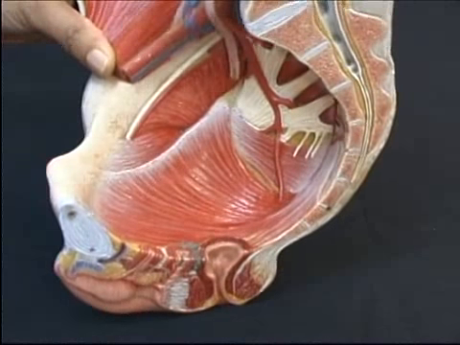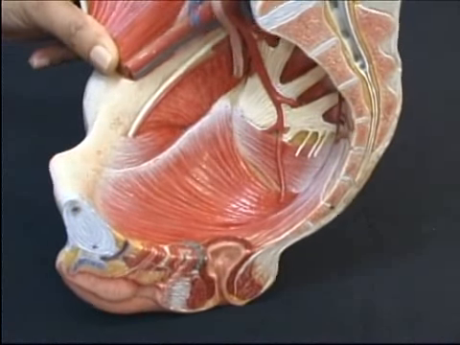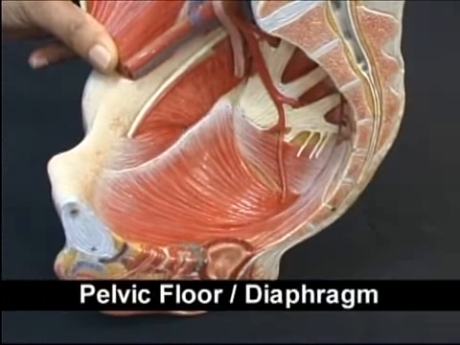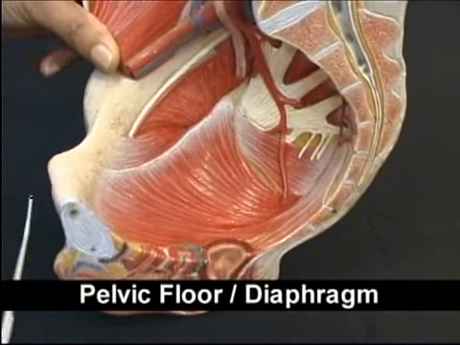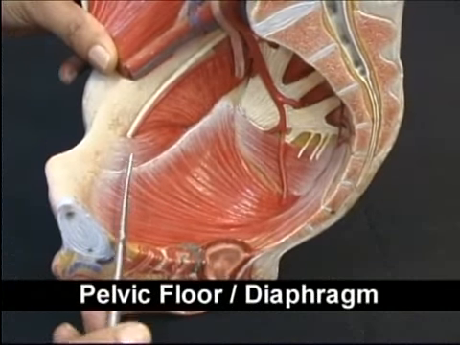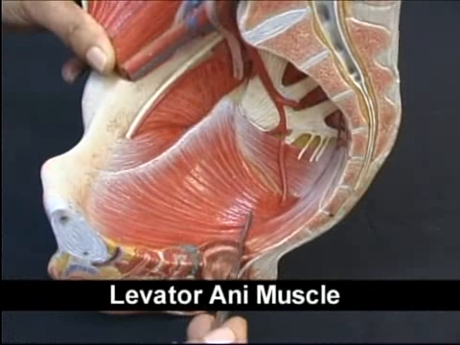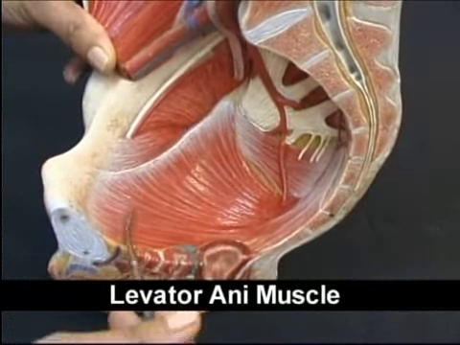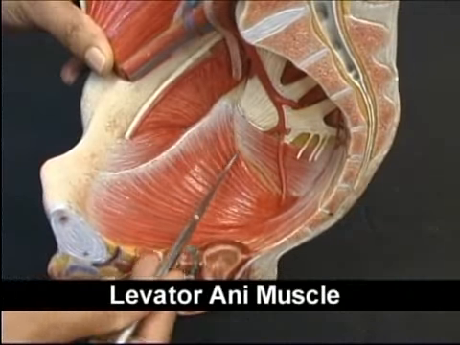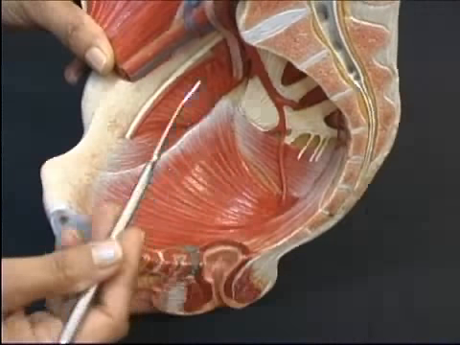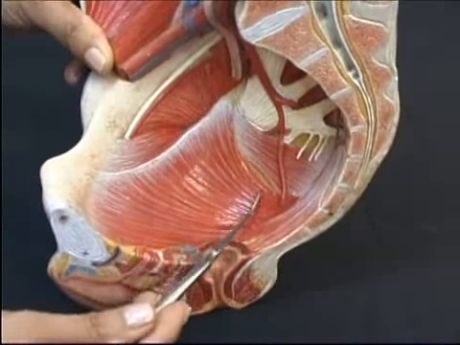The other two muscles of the pelvis form the pelvic floor. The pelvic floor is formed by the levator ani muscle. This is the muscle which we see from the midline all the way to the lateral aspect of the pelvis, hanging down like a bowl.